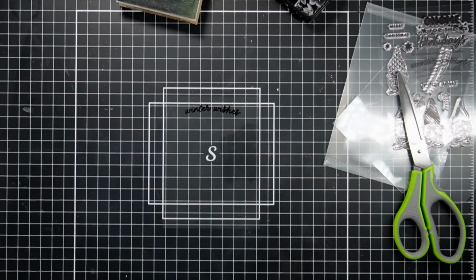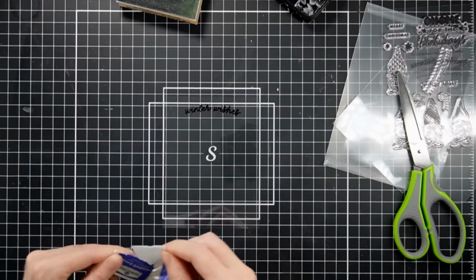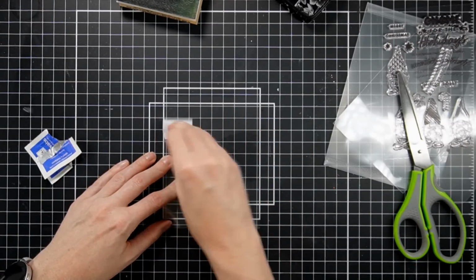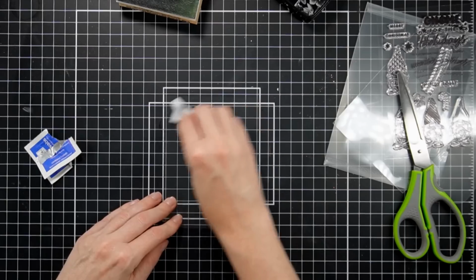Then I just take a little alcohol wipe and I'm going to wipe down my acetate to clean it. It's really easy, very simple, and I can reuse that acetate over and over for multiple things and you'll see it come back.